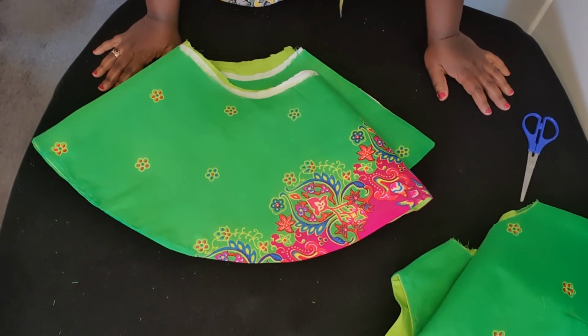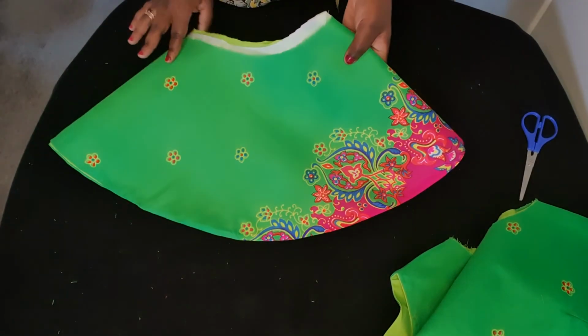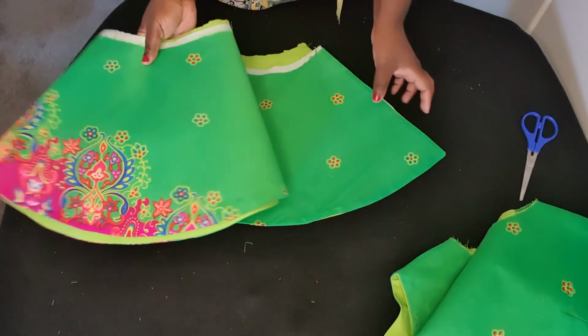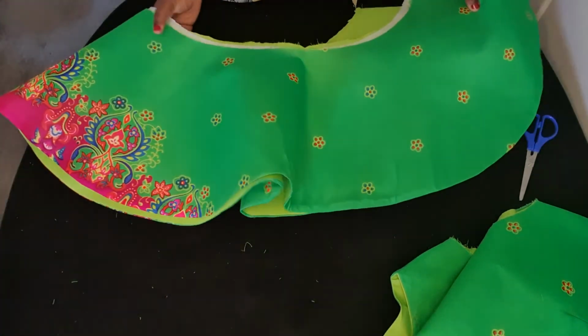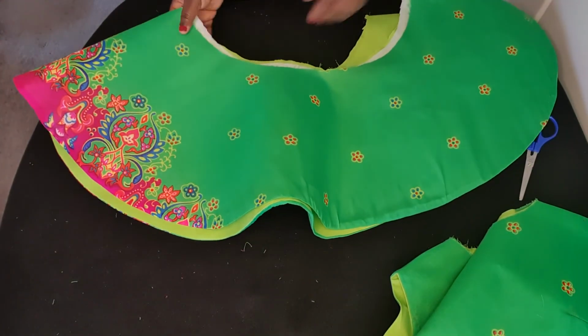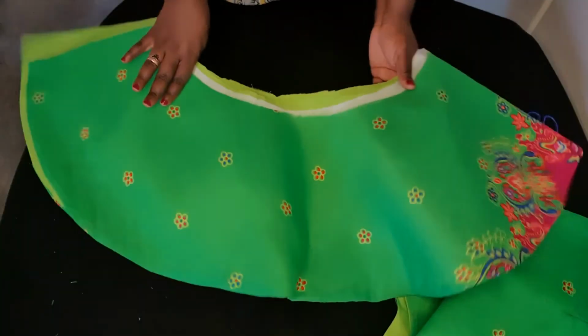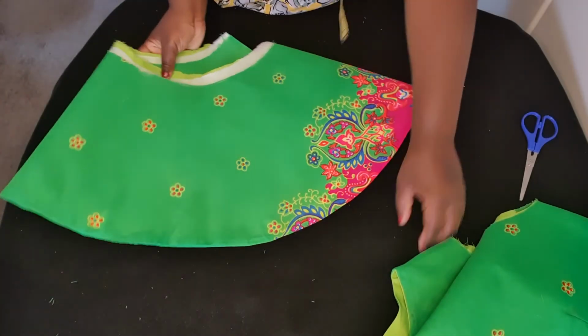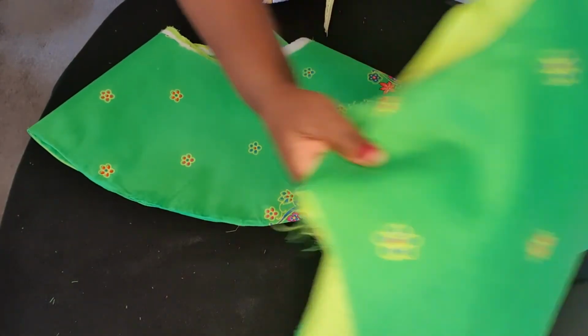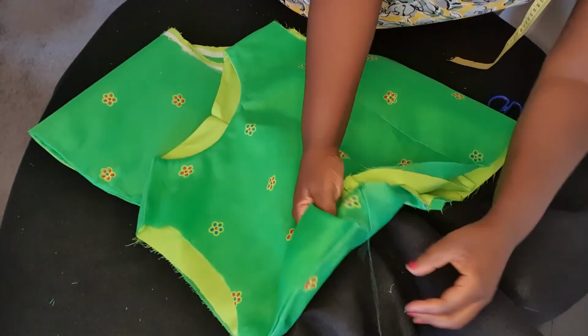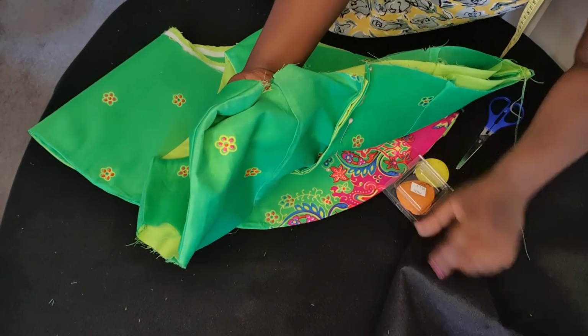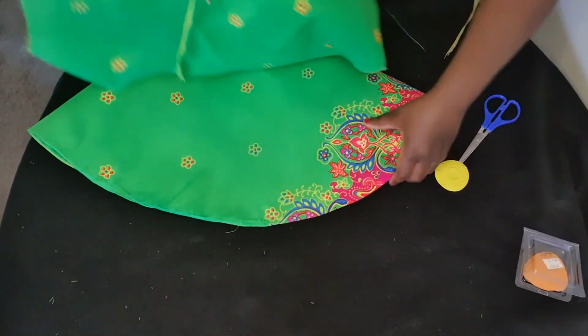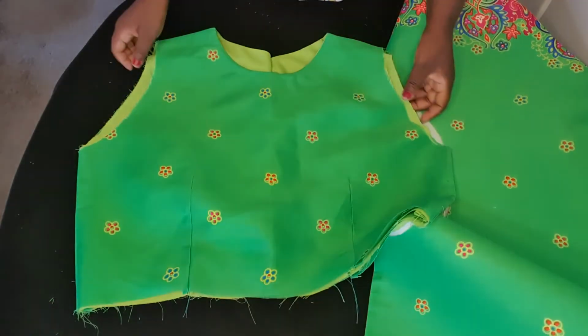Okay, so after ironing the peplum, this is how it looks. I went on to iron it so that it could lie flat. So now it's ready to get attached to the blouse. This is the blouse where I'm going to be attaching it. It still has some pins, so I put it on the mat there.